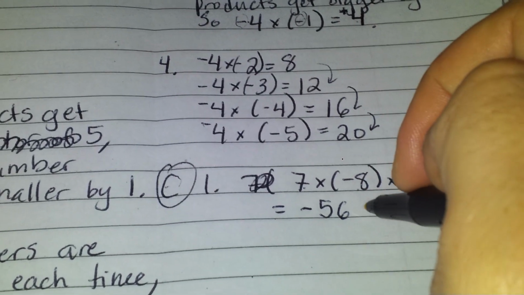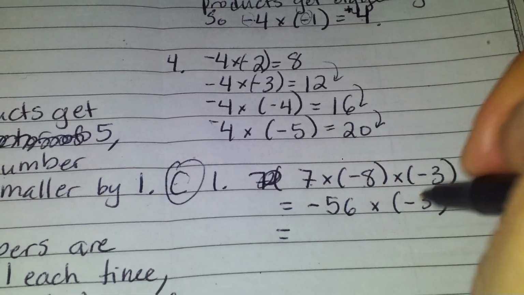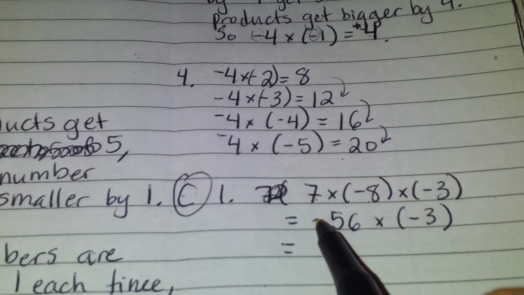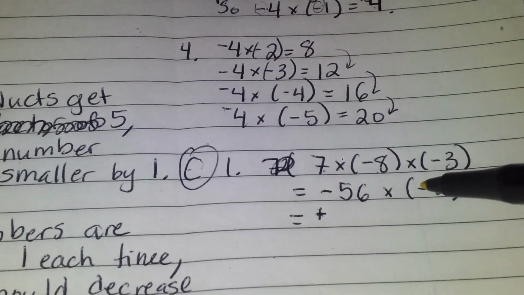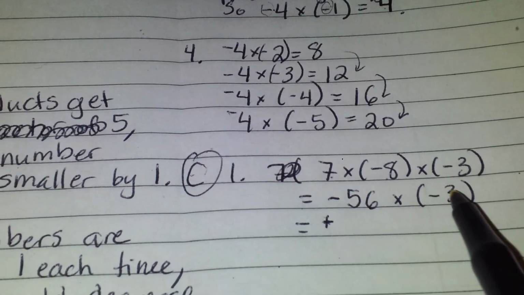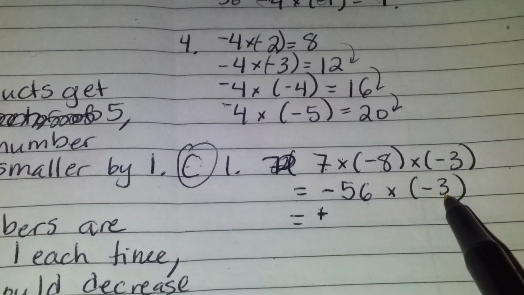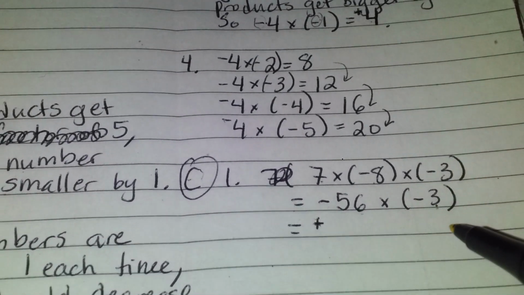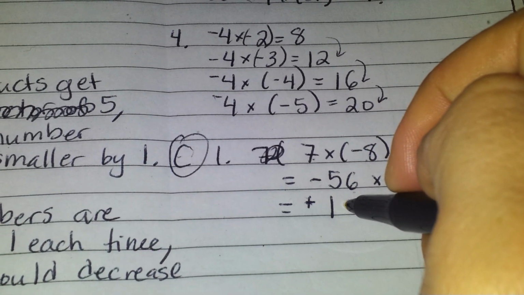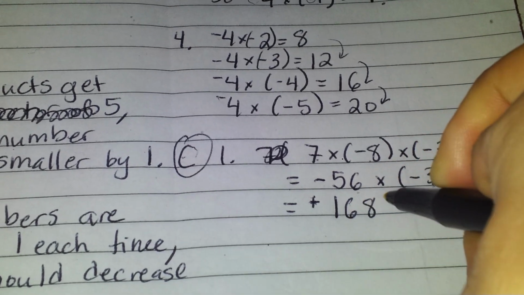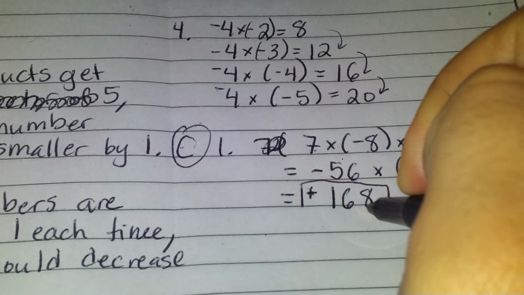Then I have to still multiply by negative 3, so I'll do that. Now I have to multiply 56 and 3 together. Well, I know there are 2 negative signs, so my answer is going to be a positive number, because 2 negatives multiplied together is a positive. I can do this in my head. 50 times 3 is 150. 6 times 3 is 18. So I have to add 150 plus 18, and doing that in my head is 168, which should be our answer. We are all done now. Our answer is positive 168.